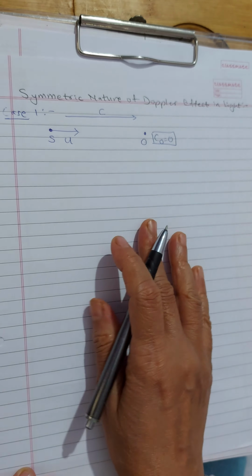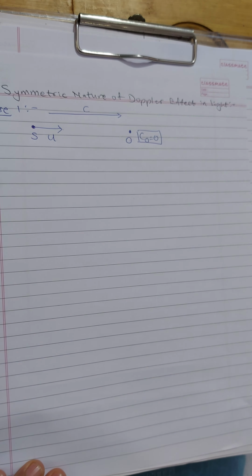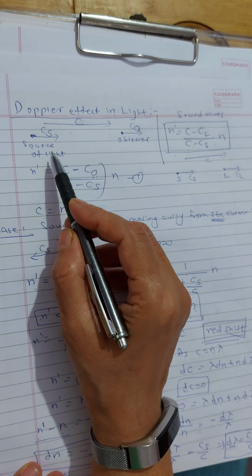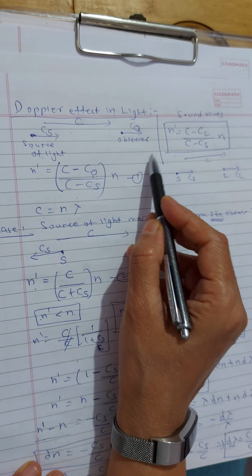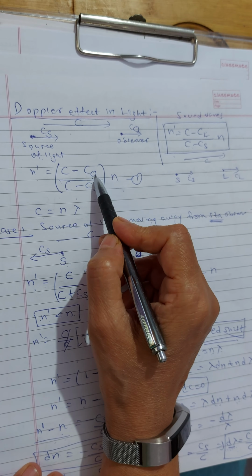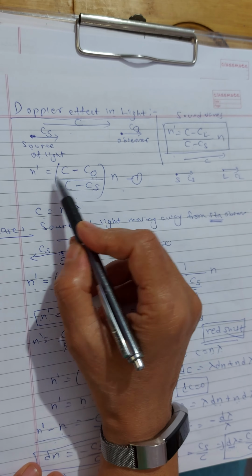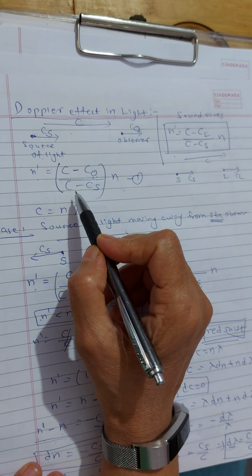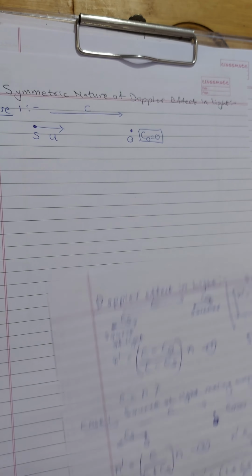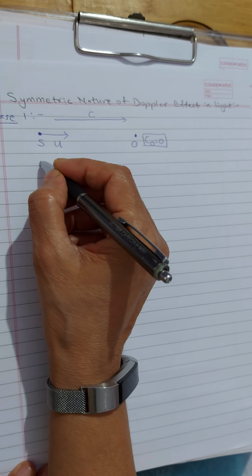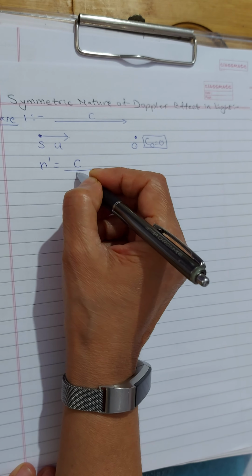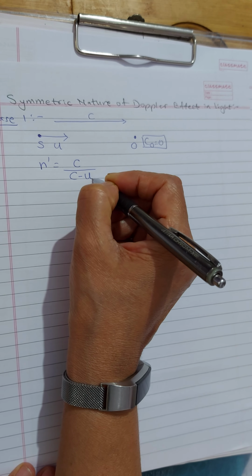Clear? So in the formula which I just showed you, where the source and the observer are moving along the same direction, I'll write that formula and do the necessary changes. As the observer is stationary now, CO is 0, so we write N dash is C upon (C minus CS) into N. So my formula will be N dash is equal to C divided by (C minus u) into N. Why?